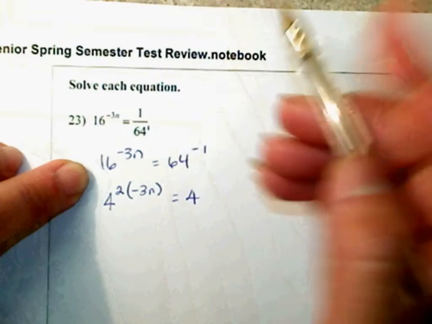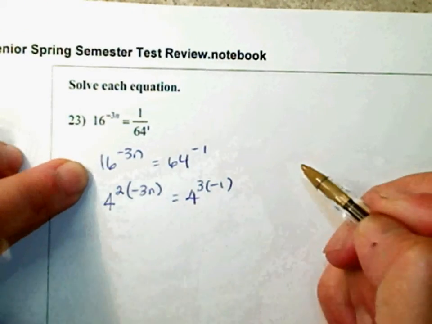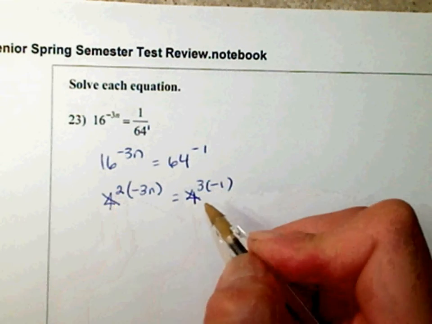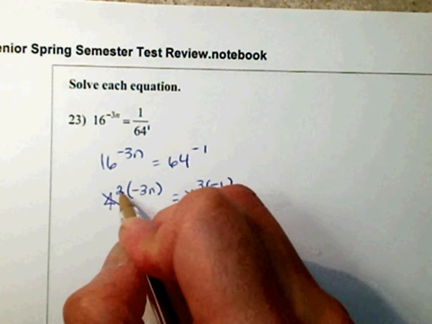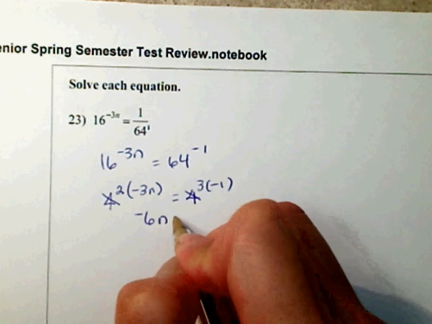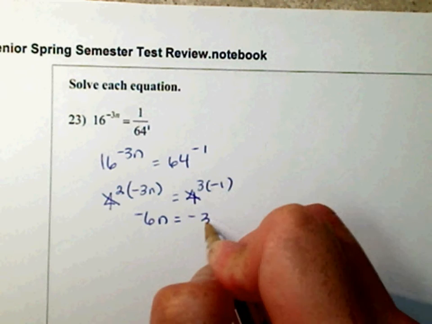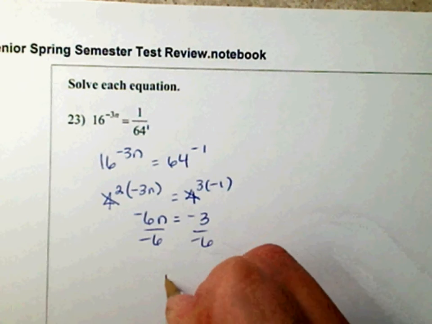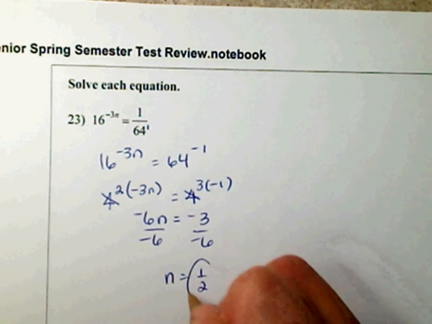Bring down your negative 1. You see how they have the same base? Cancel those out. So now you just distribute. 2 times negative 3n is negative 6n. 3 times negative 1 is negative 3. Solve for n. Divide both sides by negative 6. n is equal to 1/2. Okay?